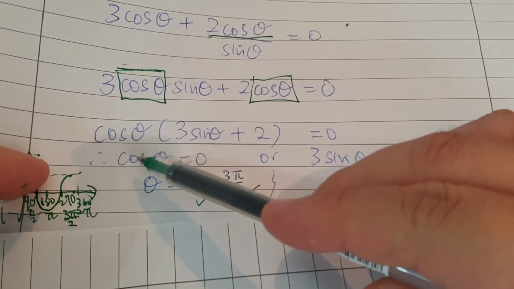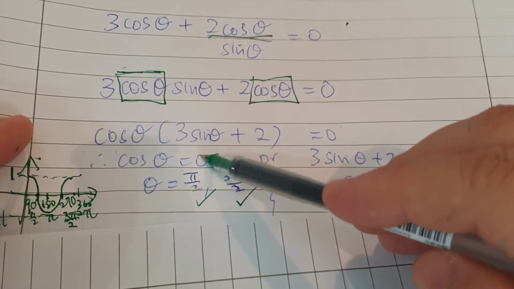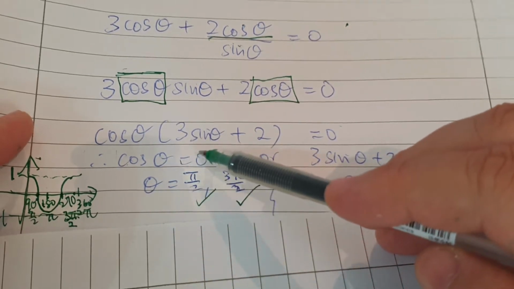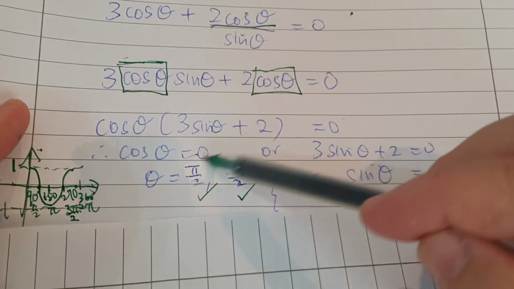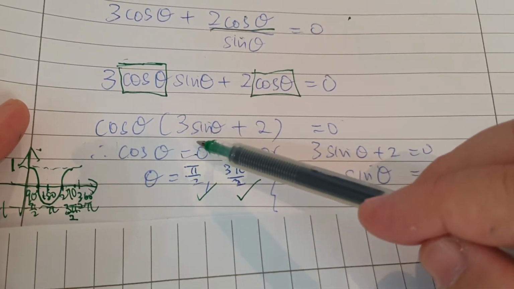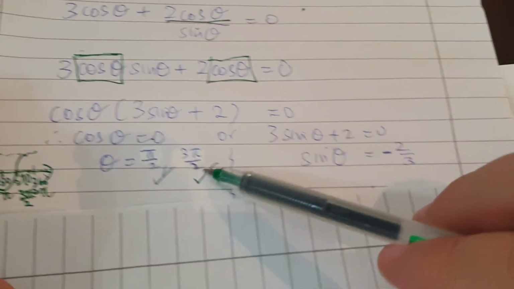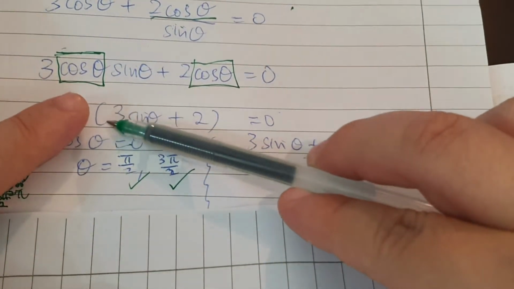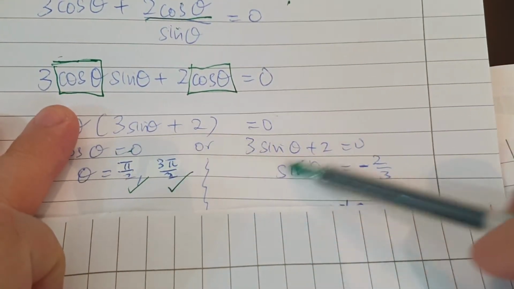Now, only when cosine theta equals 0, 1, or minus 1, then I will use this method. Because if you were to press the calculator, you'll find that it's not as easy as you think. Okay, we'll discuss in class next time. Now, either this equals 0 or this equals 0, right? We found this already. Now we're going to find this.